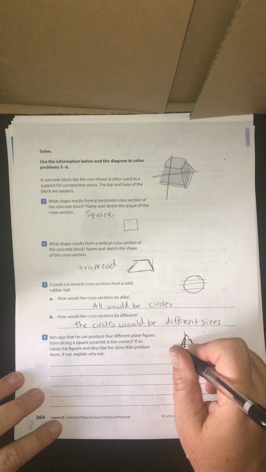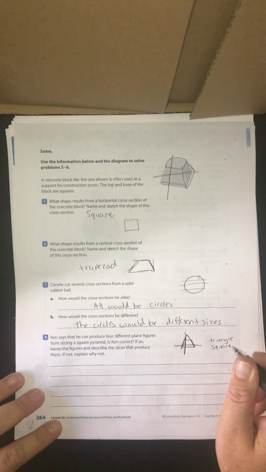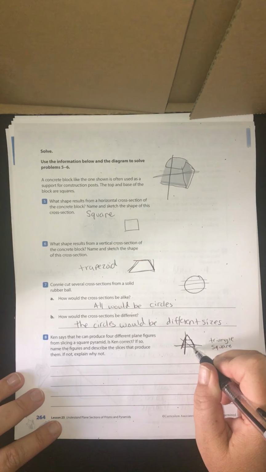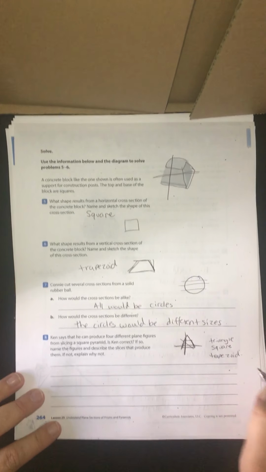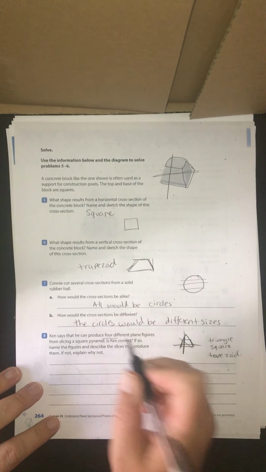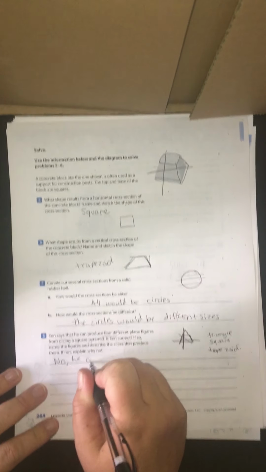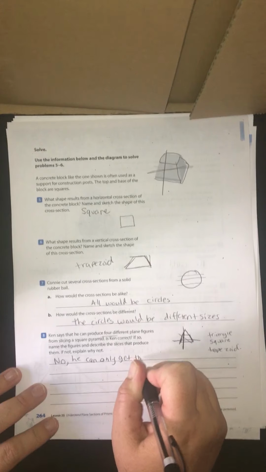So triangle, square, triangle, square. And if you slice it through the side like this, it's a trapezoid. But that's it. There's really nothing else. So he said you can get 4, but he can only get 3.